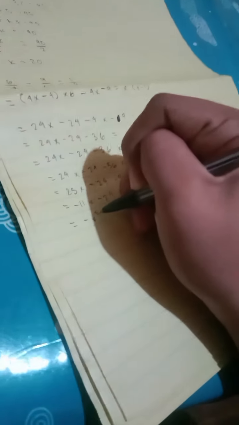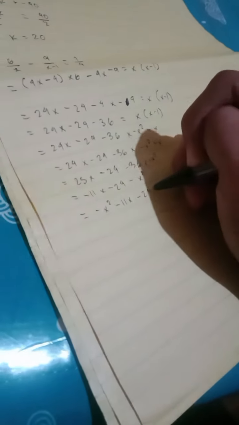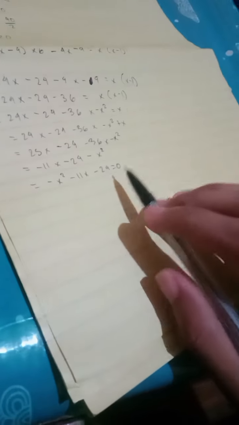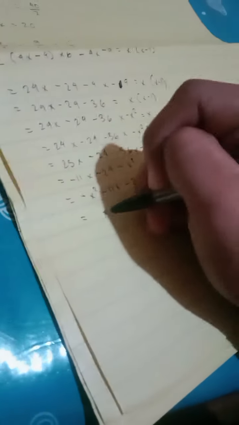squared. Then rearrange the polynomial to put it in standard form. Place the terms in order from the highest to the lowest. Negative x squared negative 11x negative 24 equals 0. Then we're going to combine these two, then subtract, then divide, so the answer will be x negative 2.